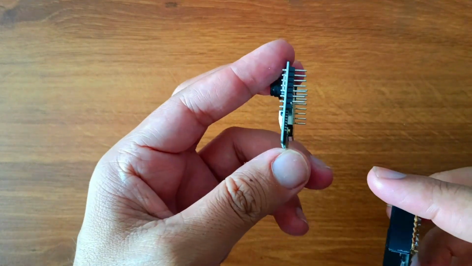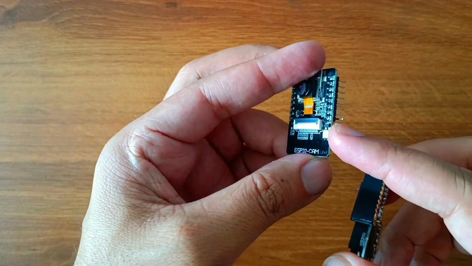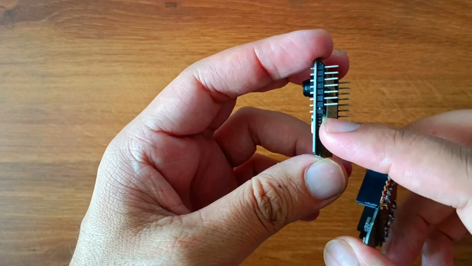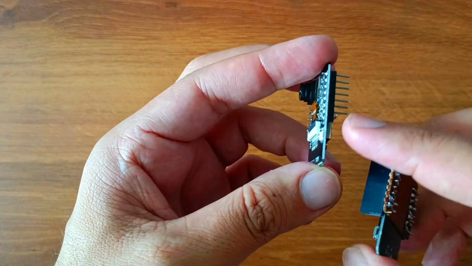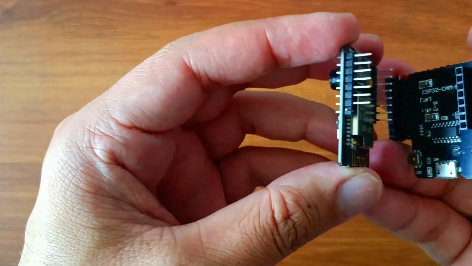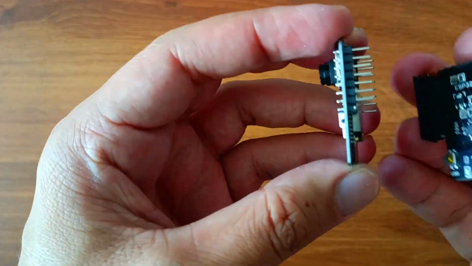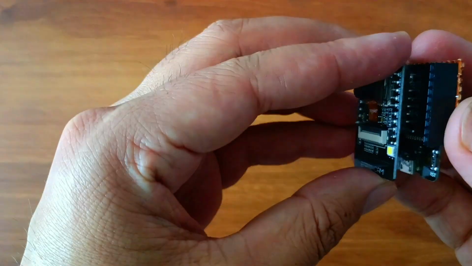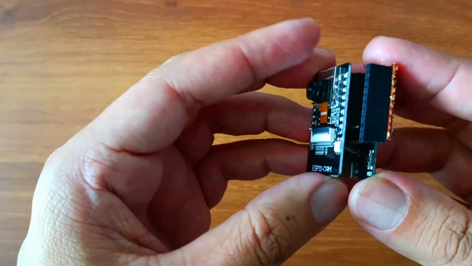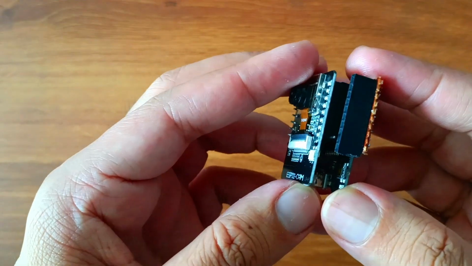So after uploading the code, we have to disconnect this ground pin from the board because this pin is used to load the board in the boot mode. So I have just bent it so that it doesn't get connected when I mount the ESP32 cam board in the mounting board.